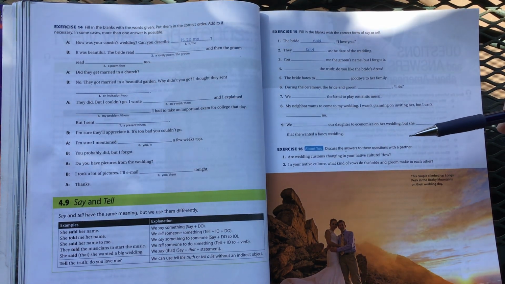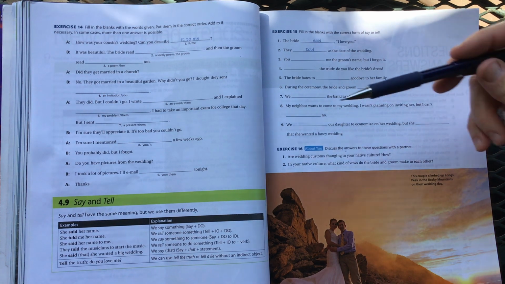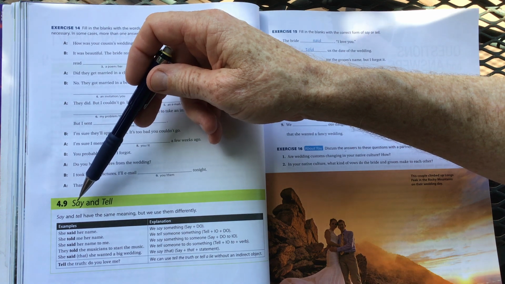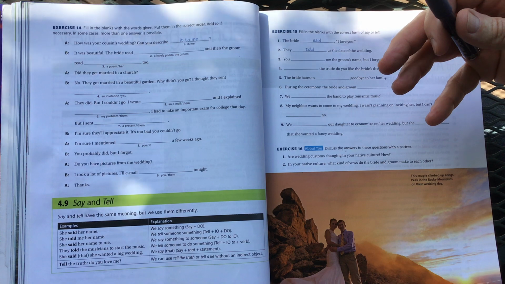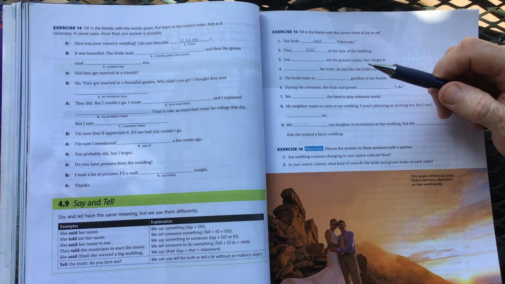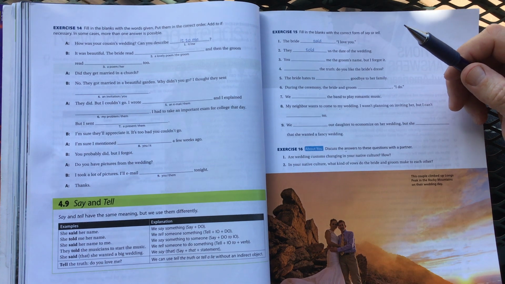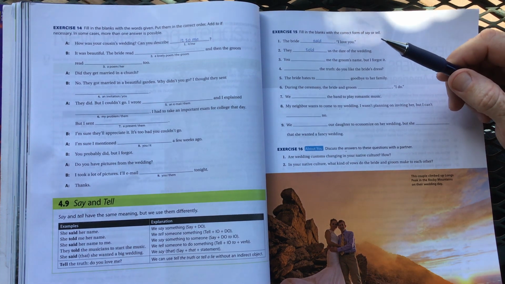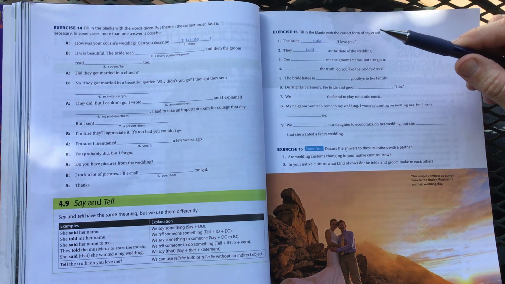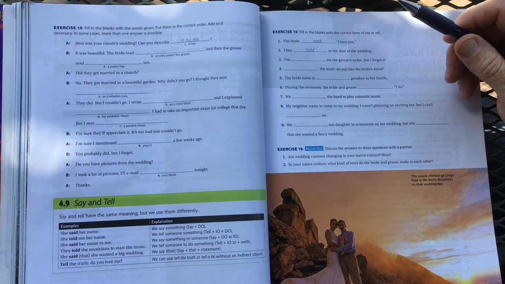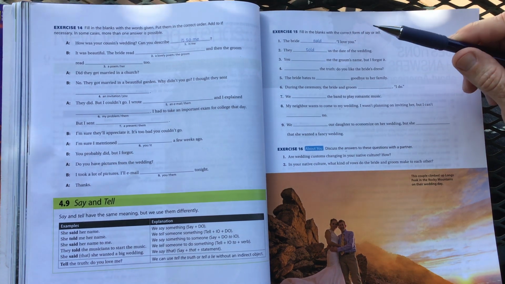This is the way I like to think of the difference between say and tell. Say is less direct than tell. If I say something, I may say something to nobody. I may say something to many people. There may be people there to hear me, and I say something. But that does not necessarily mean that I am telling them something.